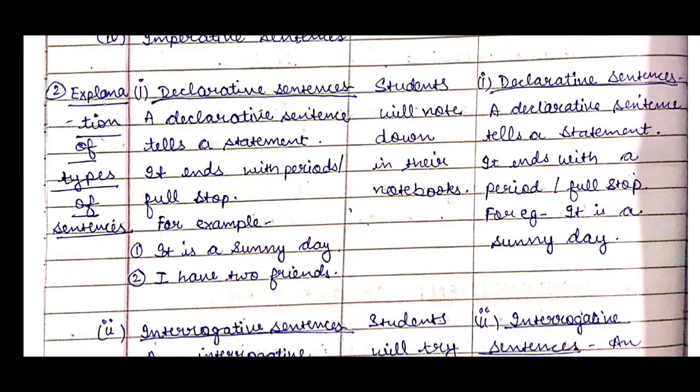Now we have told them what the different types of sentences are, now we have to explain them also. So the first type is declarative sentences. What is a declarative sentence? A declarative sentence tells a statement. It declares. It ends with a period or full stop. For example, it is a sunny day. It is just a declaration or a statement.